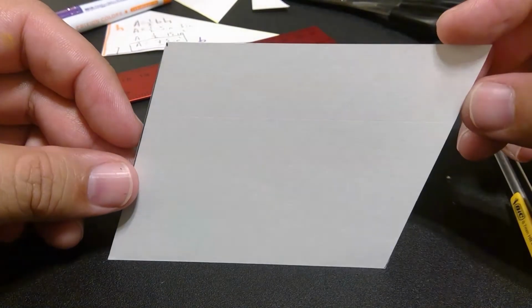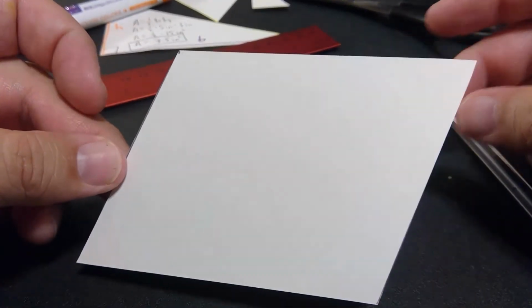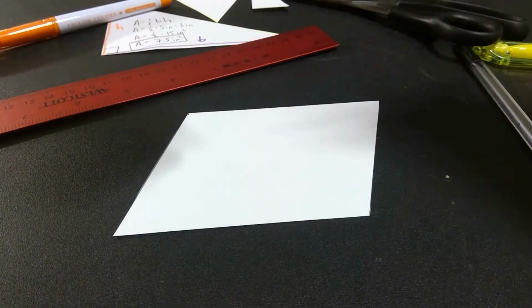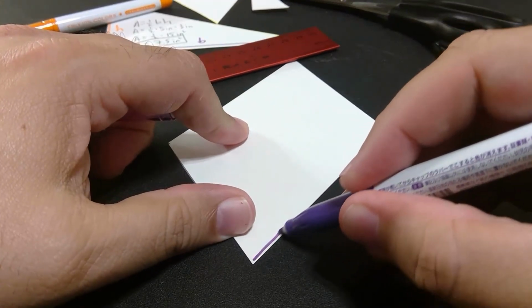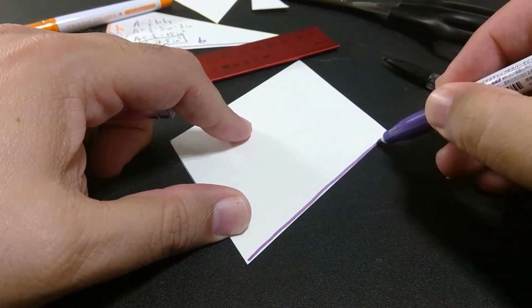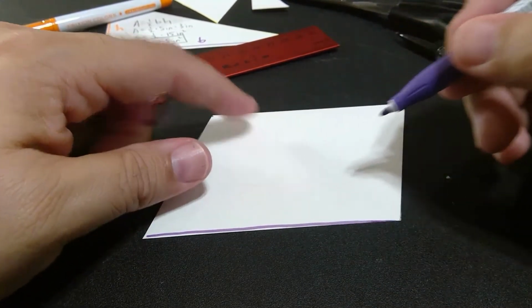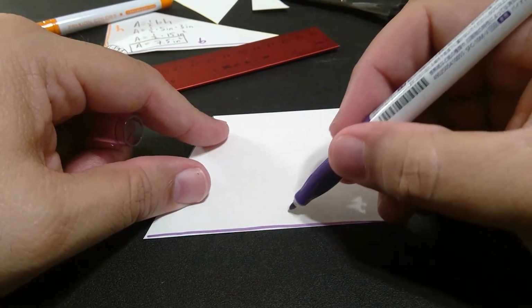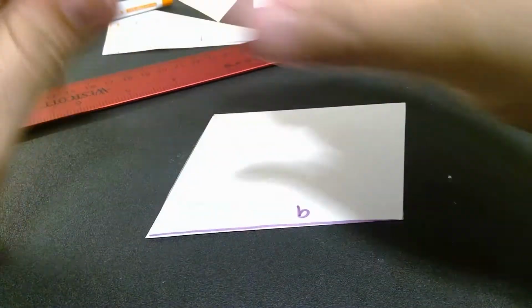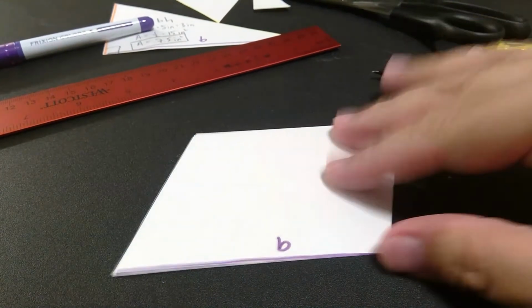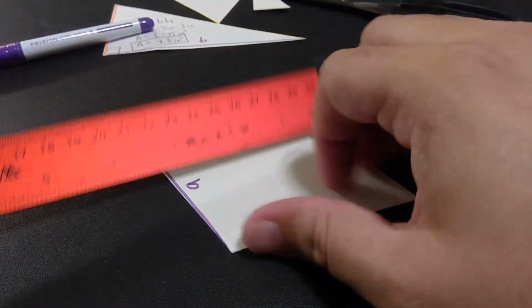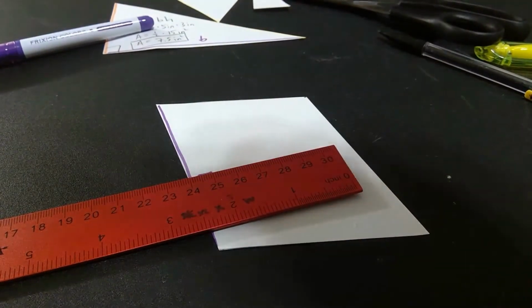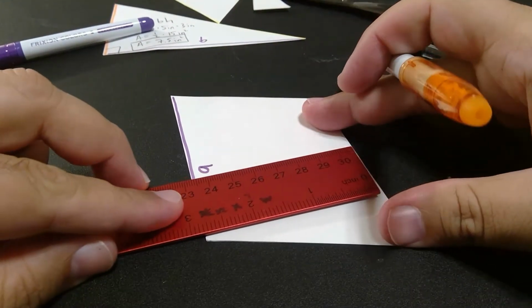All right, so now that I've cut this, I've made my parallelogram, but I want to identify a couple of pieces first, just to be consistent. So I'm going to call this down here my base, and I need my height. Now again, the height's never the slanty thing. The height is always going to be perpendicular to my base.